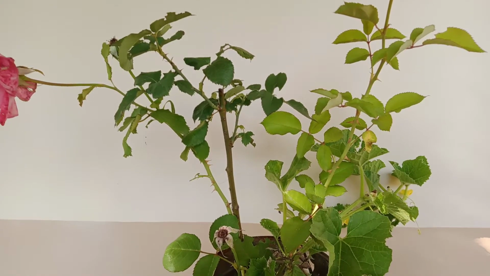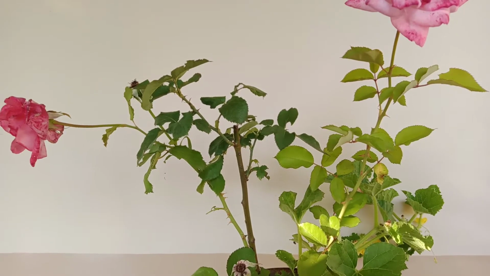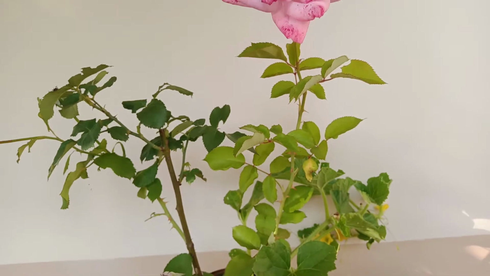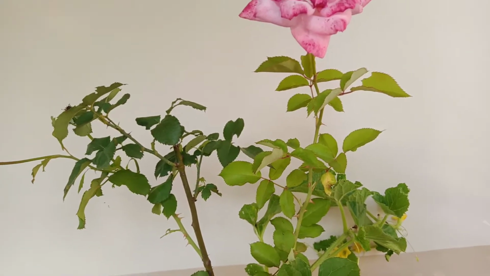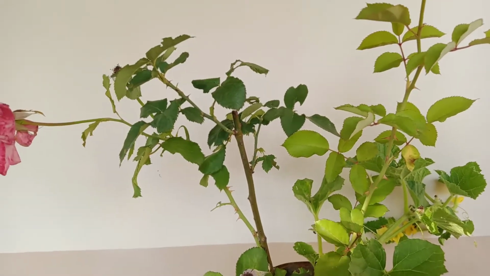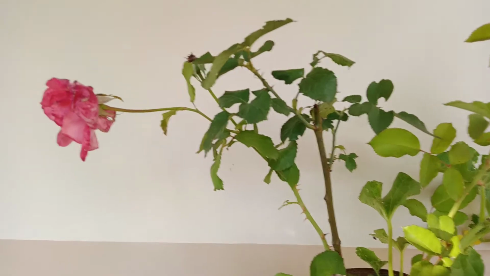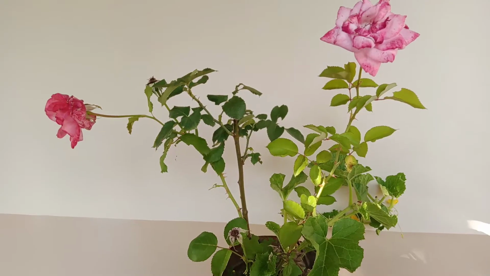And now these plants have developed their root and shoot systems. This one was the parent plant and later I planted this cutting and this one is the new plant.